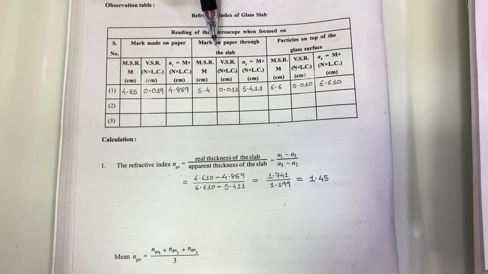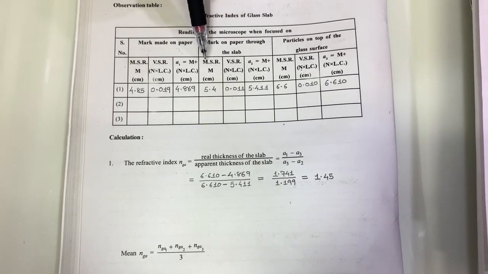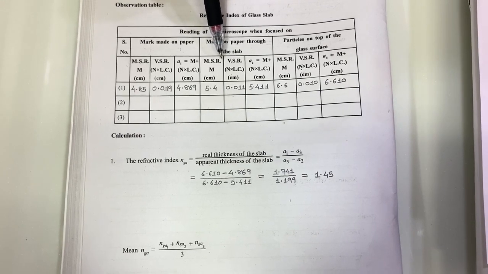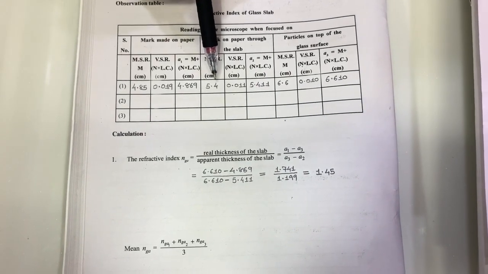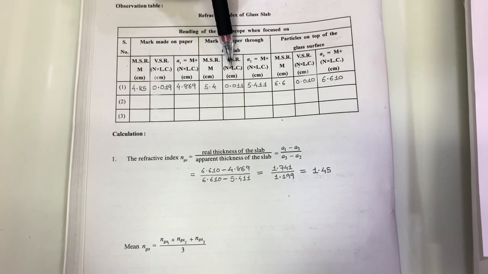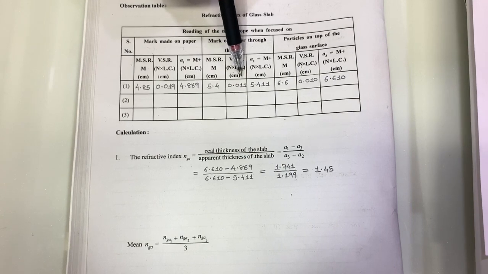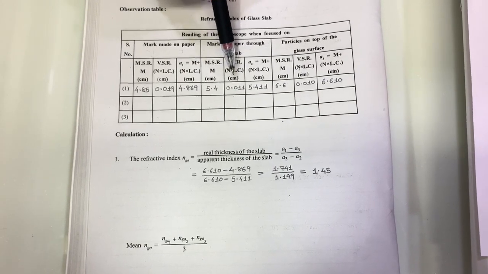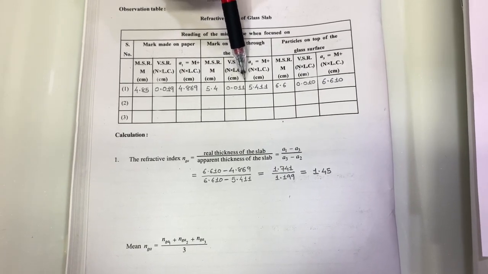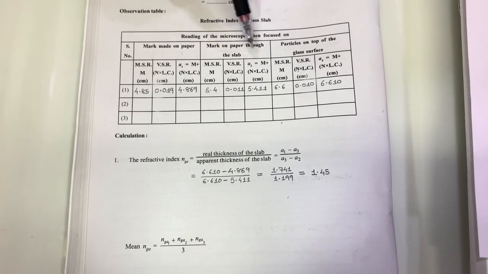Then after the slab is placed on the mark, the main scale reading measured 5.4 centimeter and the 11th division of the vernier scale was perfectly coinciding with a division of the main scale. So multiply 11 by the least count, that is 0.001.